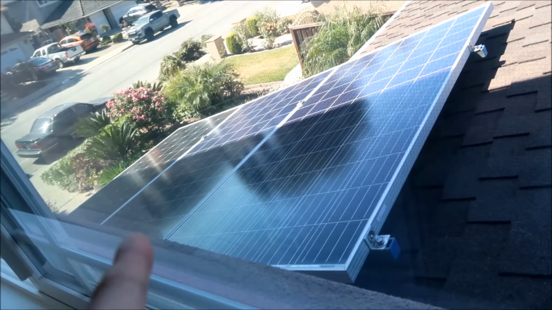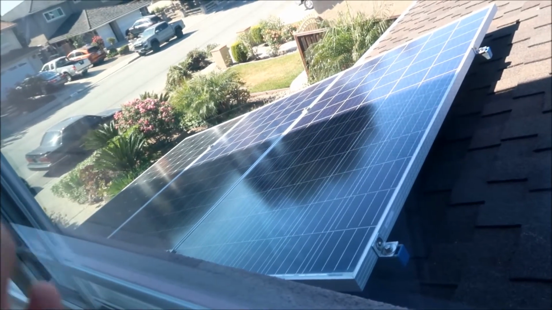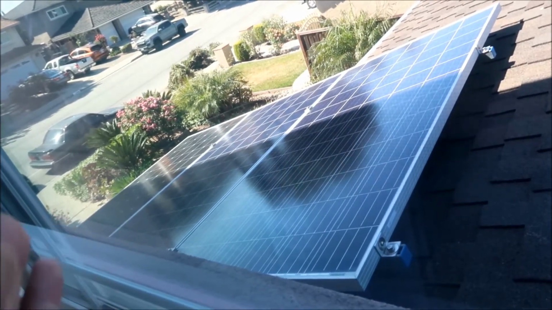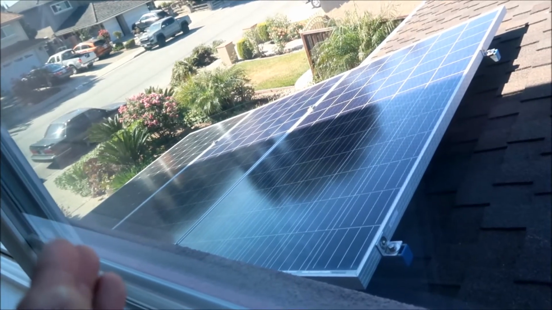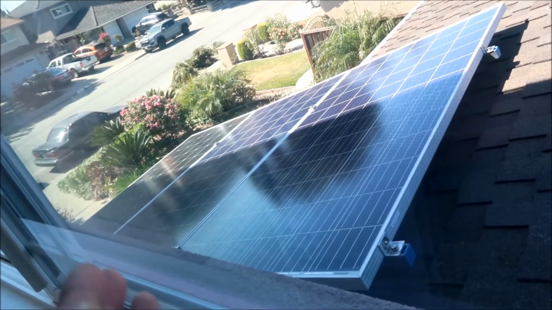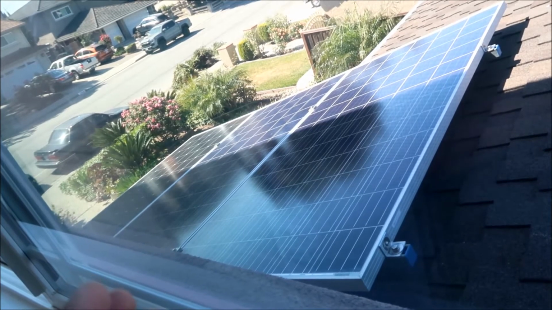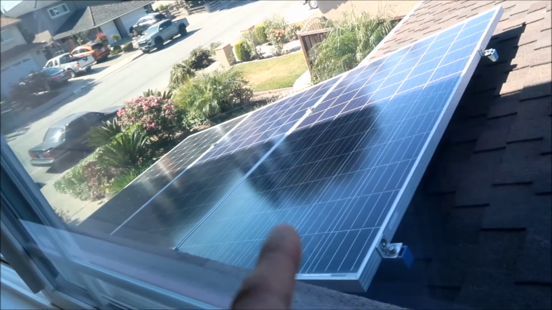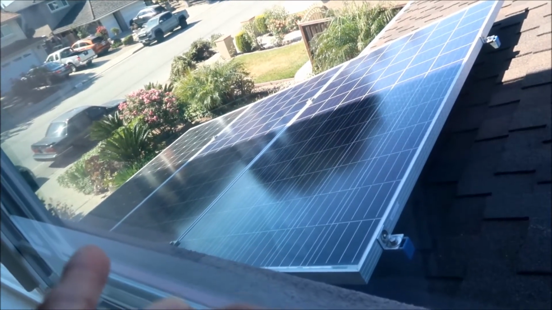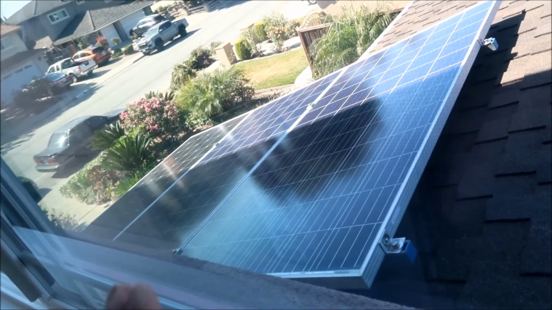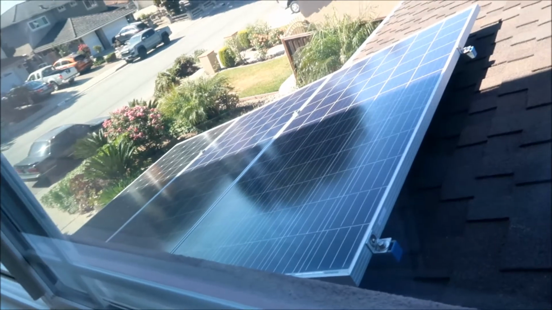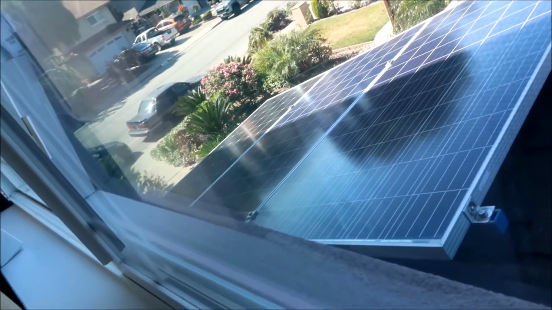The one in the sun would be putting out full power, or more power than the other ones, and it wouldn't bring the whole system down. But in this case, putting it in parallel will not help us, because there's a shadow on all of the panels.